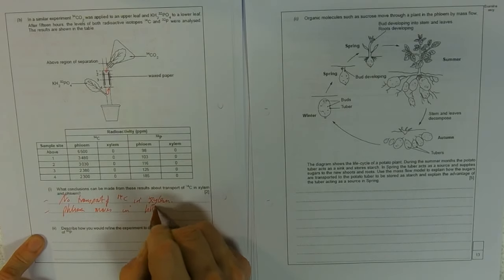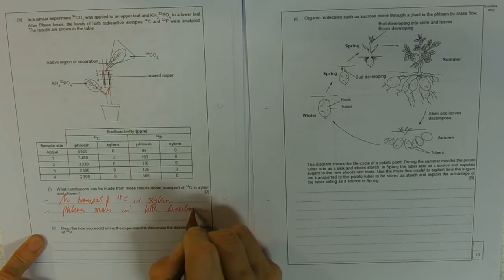So these results as a whole would show that the phloem moves in both directions, and that would tie in with what you know from the theory. So you're always looking to put your theory points into answers, and you know that phloem transport is bi-directional.